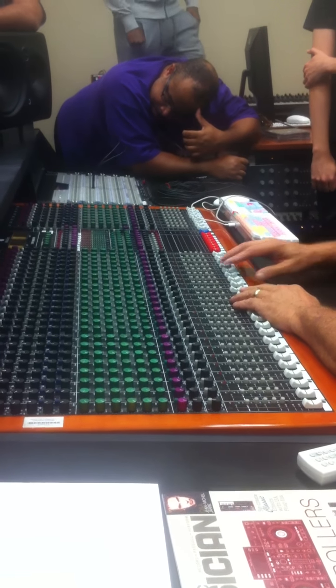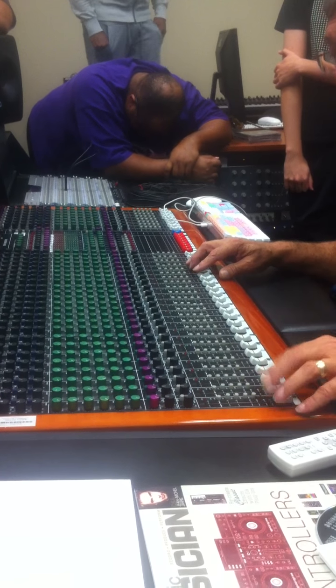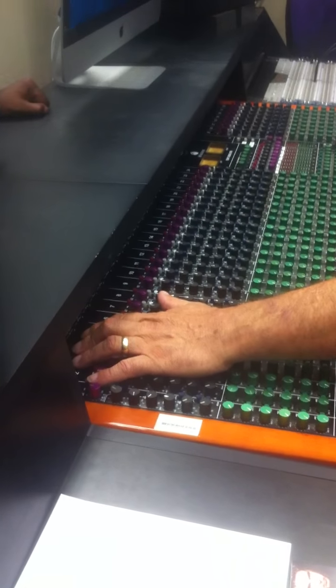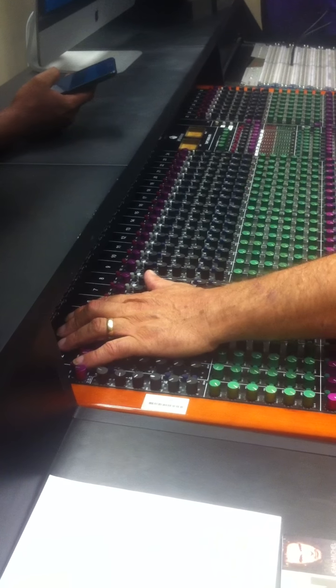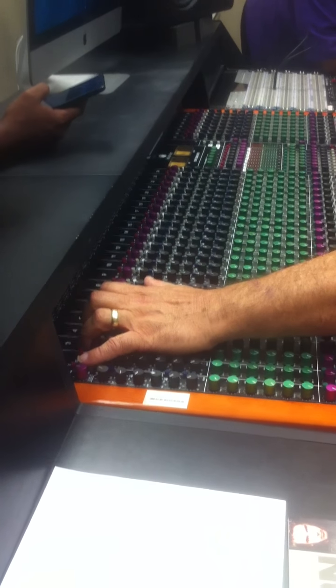That will go a longer way, versus thinking you know. Okay, so the EQs are pre-insert. It is preamp, EQ, and then insert.